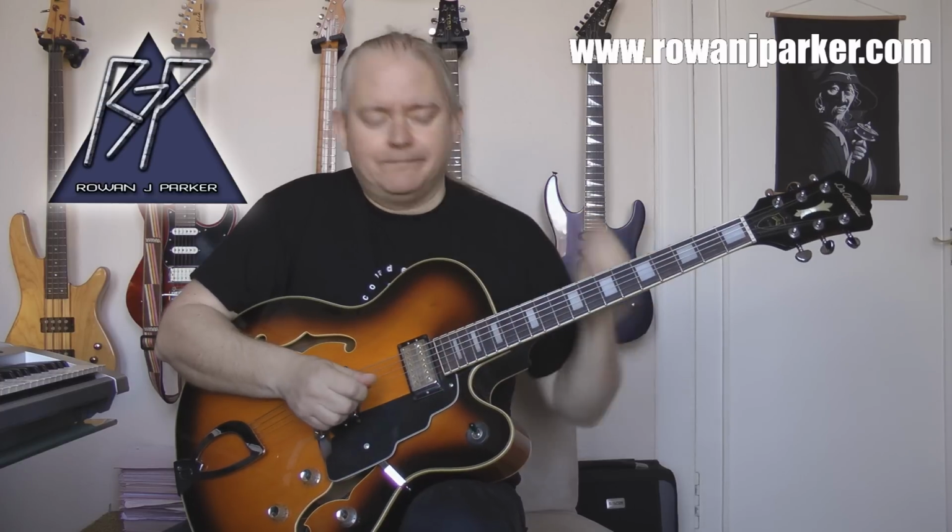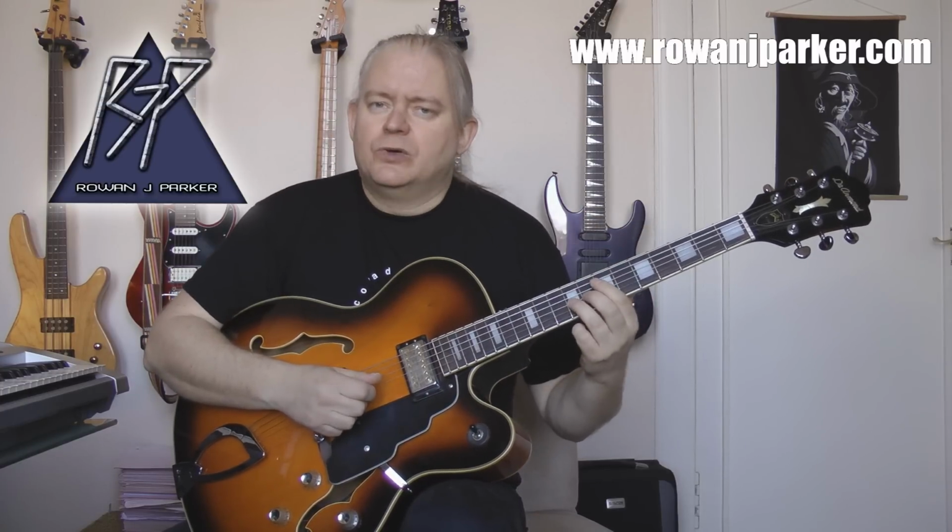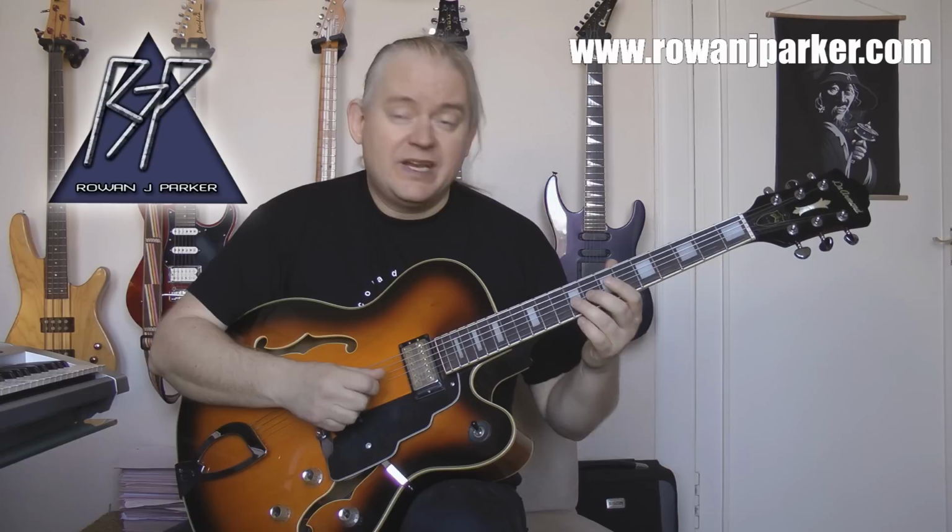Before we wrap up, I'm just going to look at the interval construction of the scale in relationship to the chord, because that's something I didn't do earlier on. And I just want you to appreciate exactly what intervals you're playing against the chord when you're playing this melodic minor scale. So let's have a quick look. The first note is E, which in relationship to the A7 chord is the 5th of that chord, a very passive note.